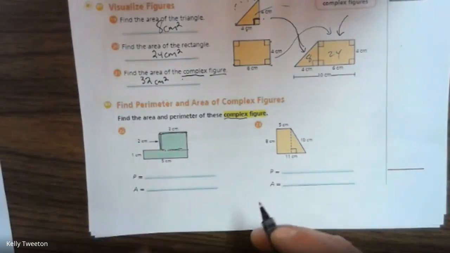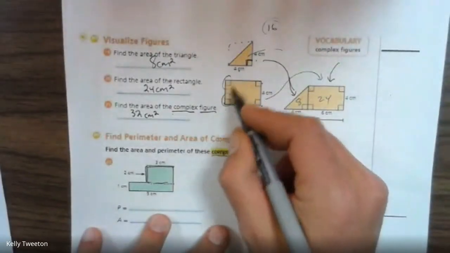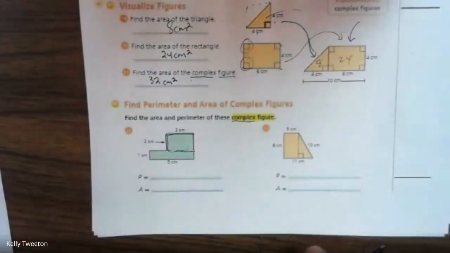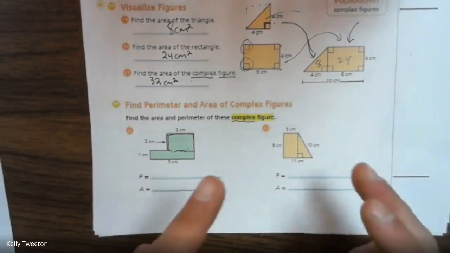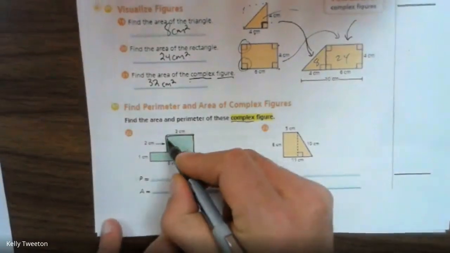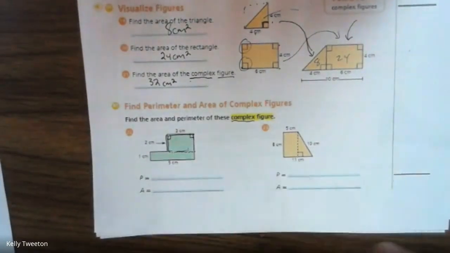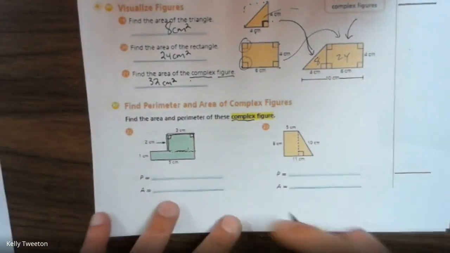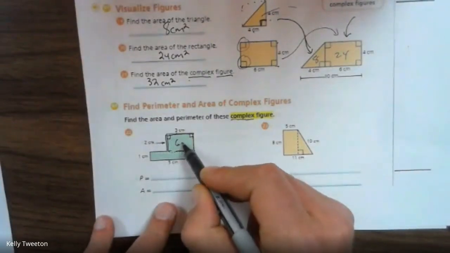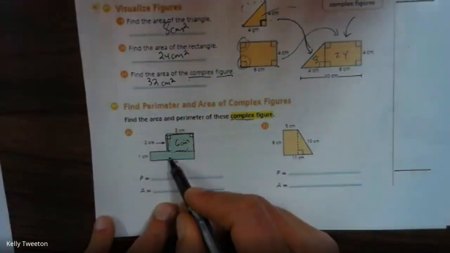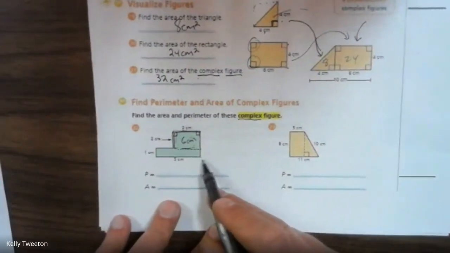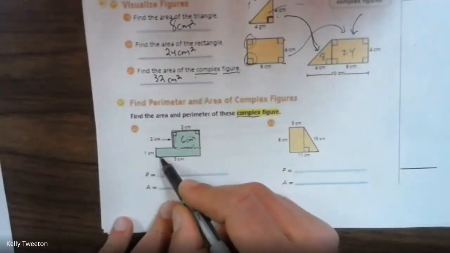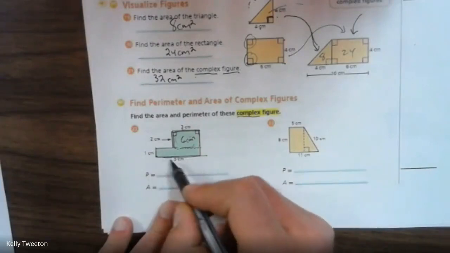Now, some of you might say, but Mr. Tweeten, I don't see those in the corners. No, we do not. We do not see those in there. So in this case, we are going to have to assume, even though I hate that word in math, we have to assume that all of these that they give us are perpendicular. So then we can actually do the math behind them. So this 2 times 3 is 6 centimeters squared. That's that one. But now I have this one. And this one would be a rectangle that is 1 by 5, which 1 times 5 is 5.